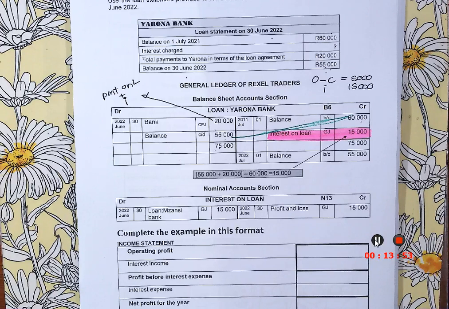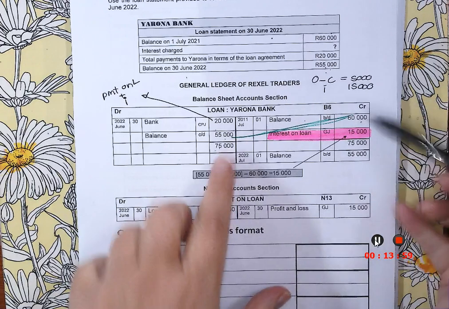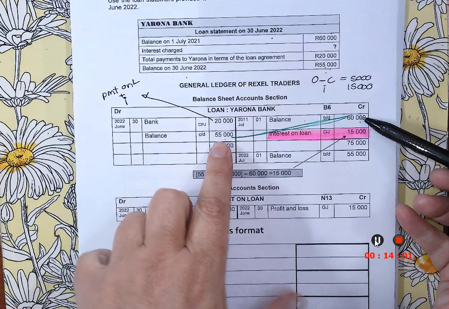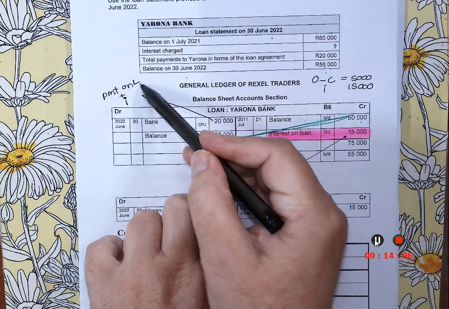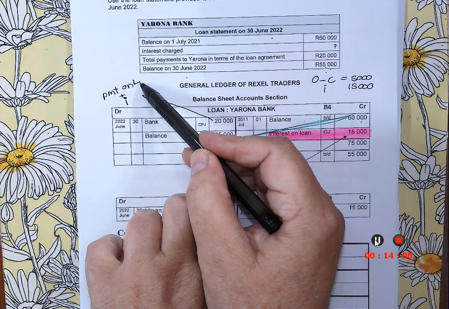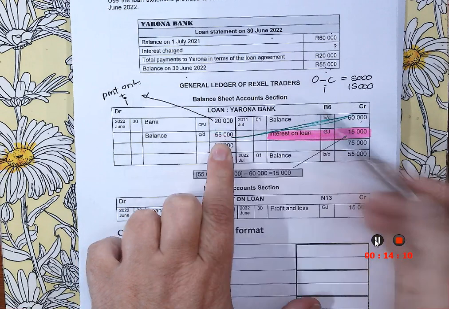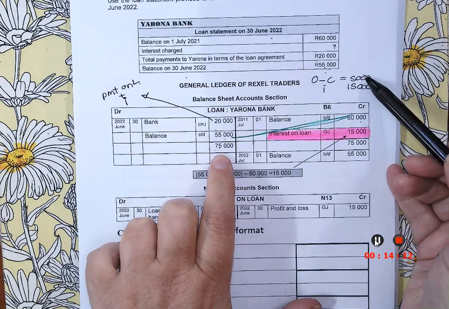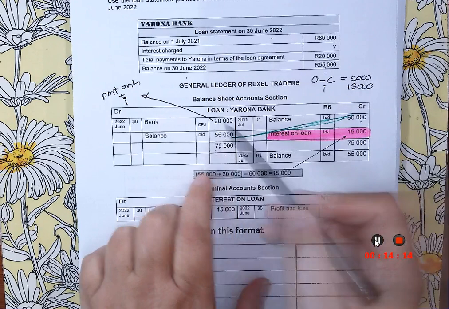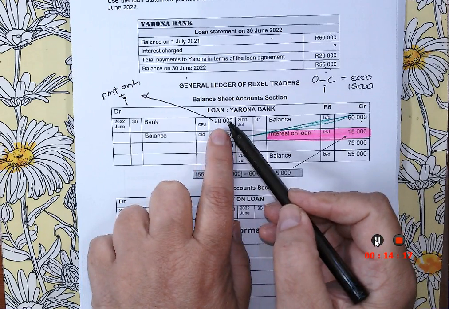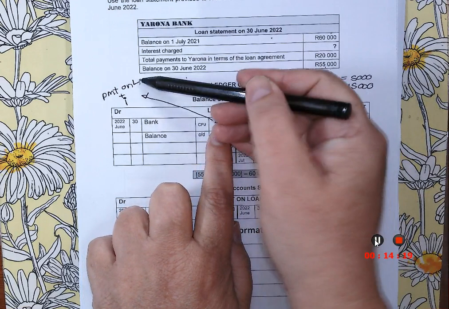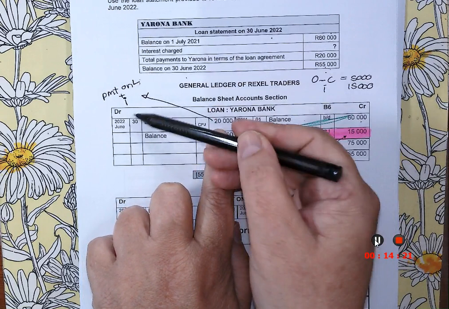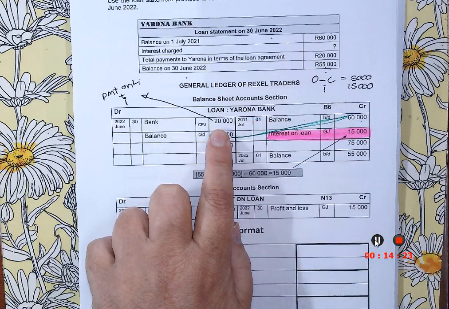I'm paying interest because I have the loan, and I'm paying back on the loan. Right? You understand that? Now, the difference between the opening and the closing balance, 60 less the 55, tells me what I paid back on the loan. So if I paid back 5,000 on the loan, it means of the 20,000 I paid, 5,000 is for the loan, the rest is for the interest. Does that make sense? Okay.